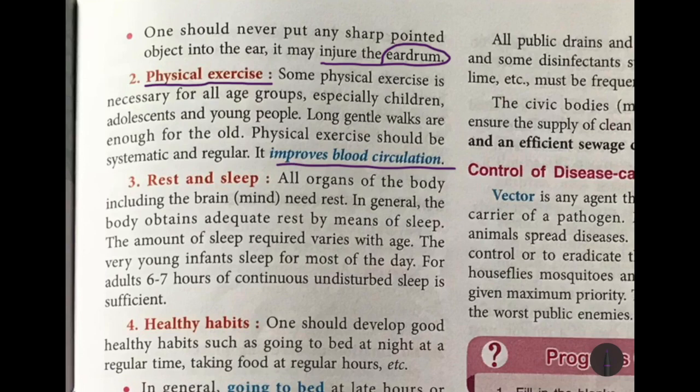Okay, another important thing which you will love is rest and sleep. All organs of the body, including the brain, need rest. Now, how does a body rest? It is by means of your favorite, that is sleeping. Okay, when you sleep, your entire body gets rest. So the amount of sleep required varies with age.